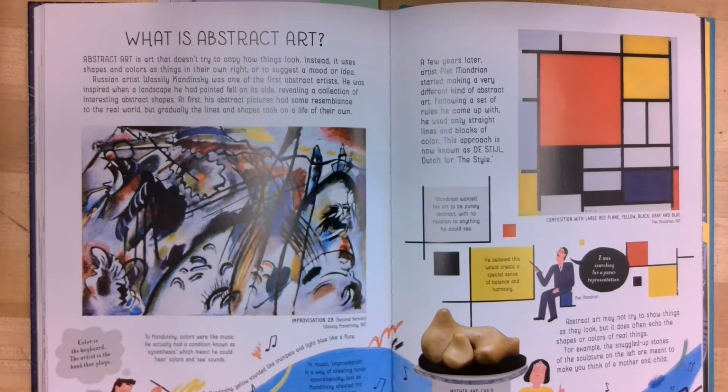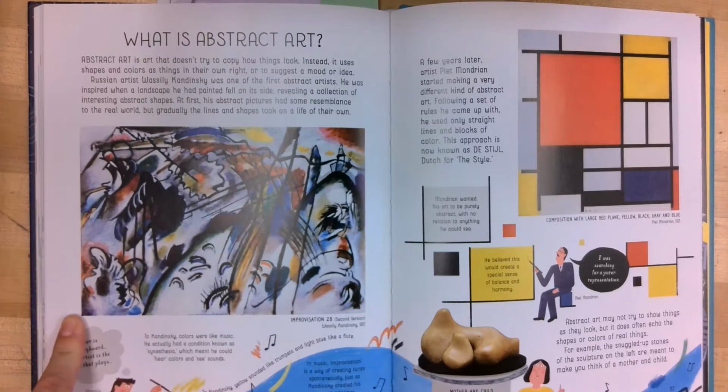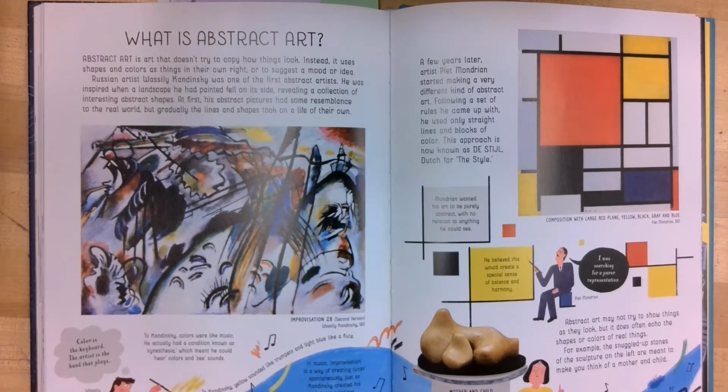To Kandinsky, colors were like music. He had a condition known as synesthesia, which meant he could hear colors and see sounds. This piece right here is a famous piece called Improvisation 28. It was painted by Kandinsky back in 1912. To Kandinsky, yellow sounded like trumpets, and light blue sounded like a flute. In music, improvisation is a way of creating tunes spontaneously, just as Kandinsky created his abstract paintings.